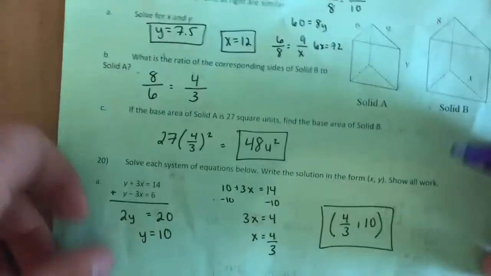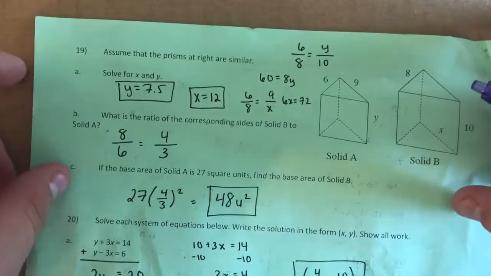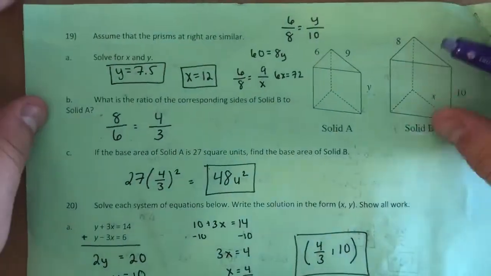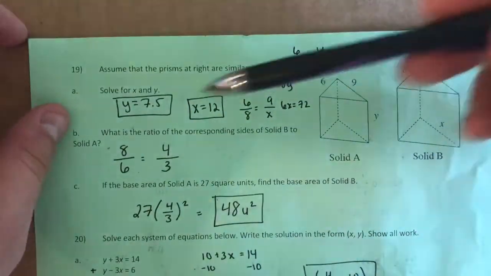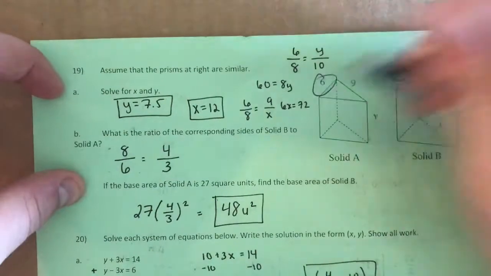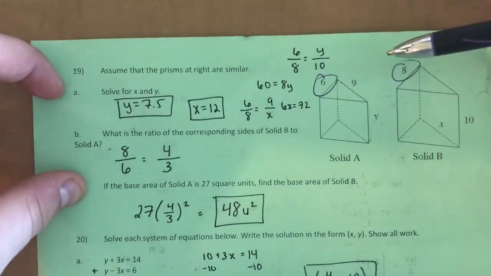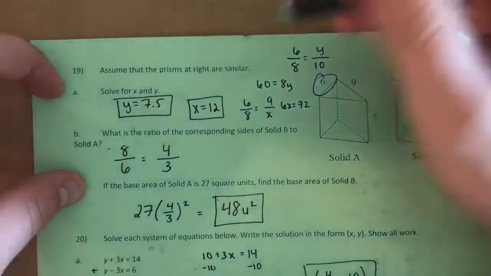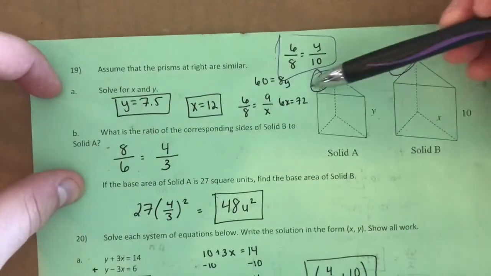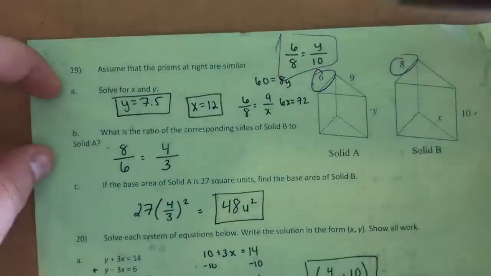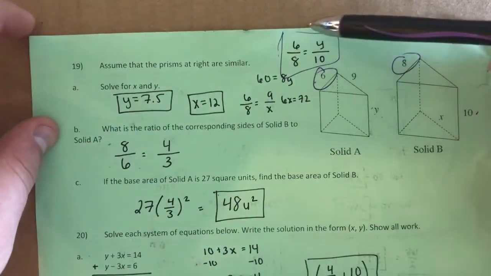All right, last page. We'll get this done in one go. Assuming the prisms at the right are similar, some similarity on this test is coming up. So remember to find that scale factor from one to the other. We can take 8 divided by 6 to get what your scale factor is. Otherwise, you could set up a proportion if you wanted to. So 6 over 8 should equal y over 10, your corresponding parts. So you can use that to solve for y.